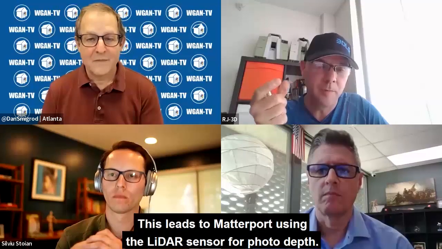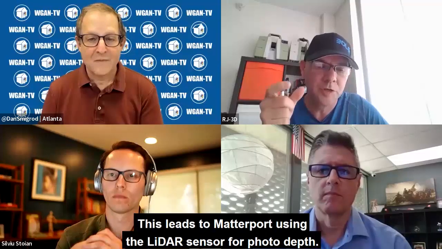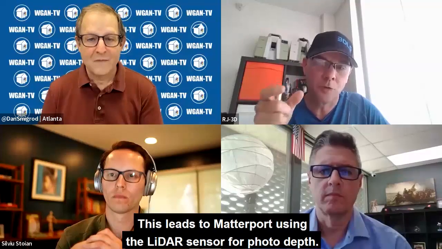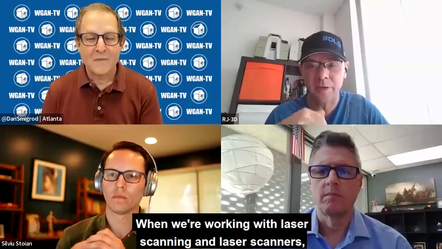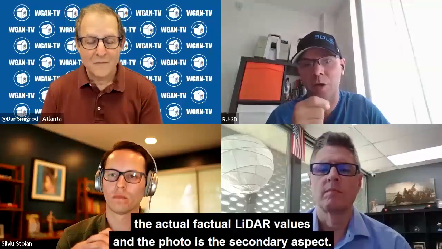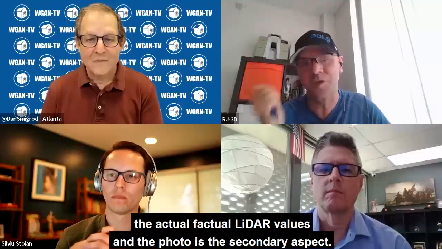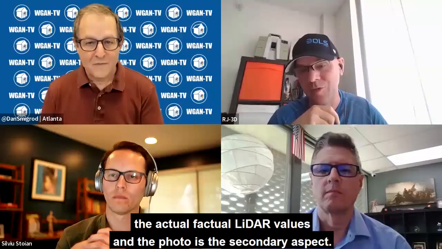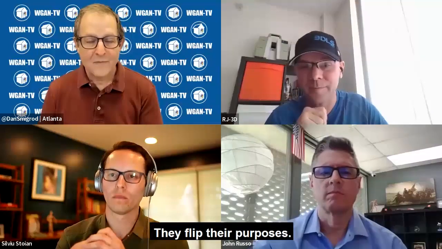This leads to the fact that Matterport uses the LiDAR sensor for photo depth. They derive the point clouds from photogrammetry, not from LiDAR. When we're working with laser scanning and laser scanners, we derive the point cloud from the actual LiDAR values, and the photo is the secondary aspect. So they flip their purposes.